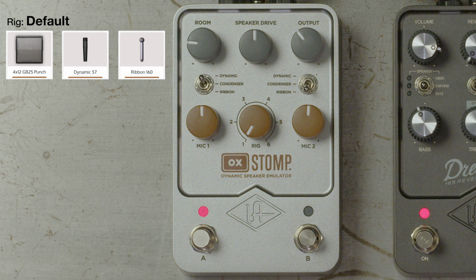Now let's go ahead and take a listen to an example, and I'll switch between the 6 rig presets that I already have loaded in my pedal, and listen to how much the tone changes just by turning this one knob.